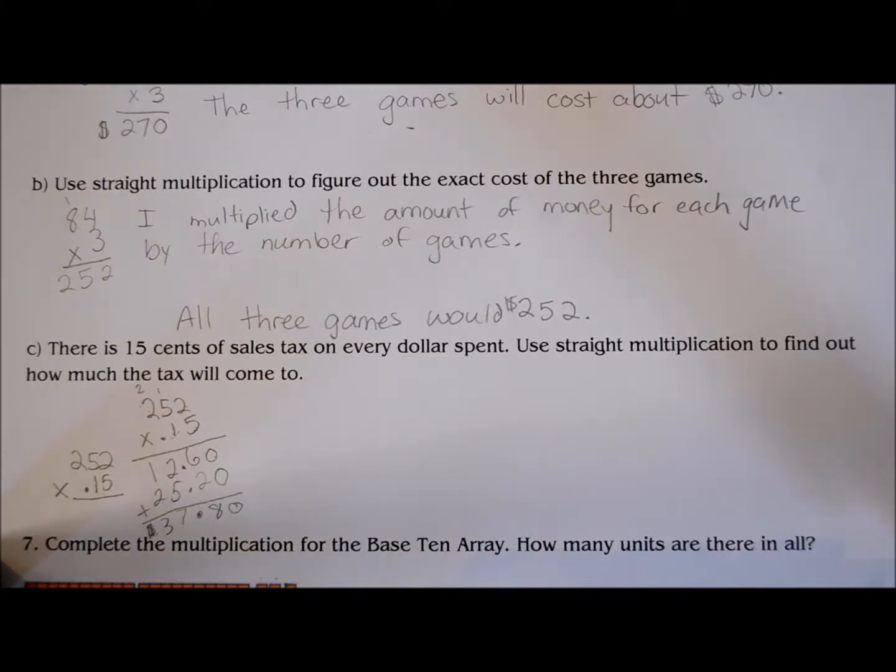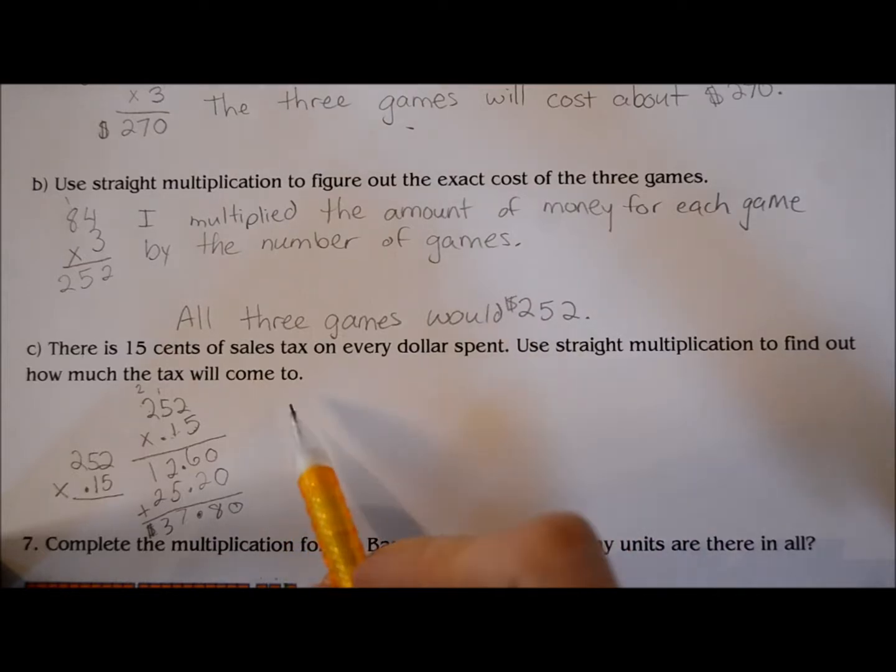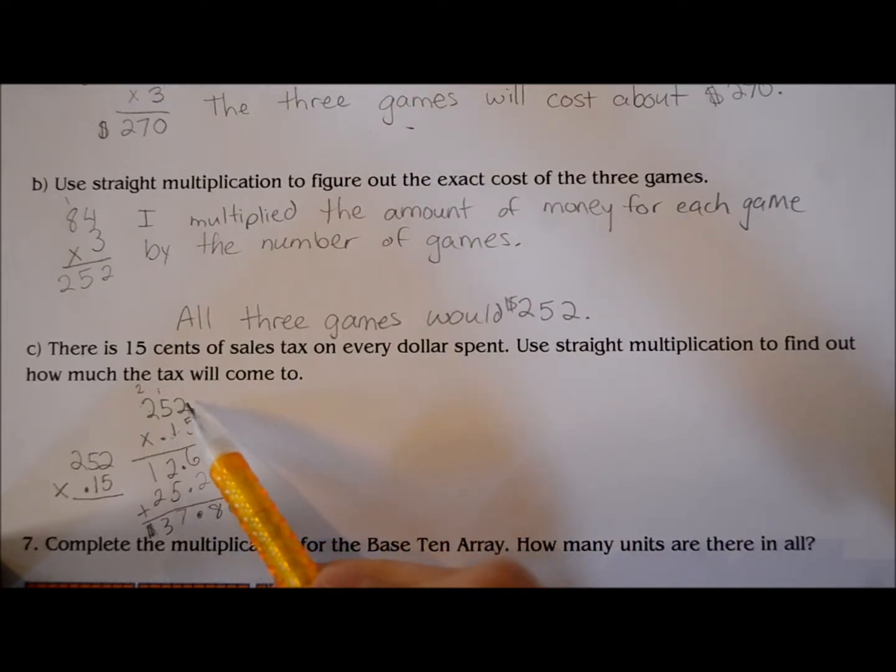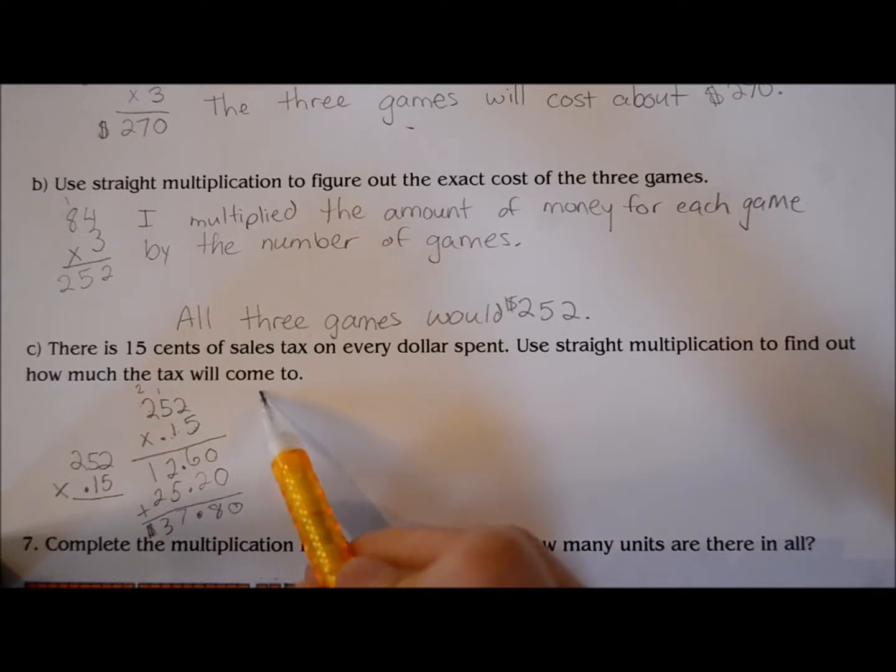So that's my unit of measurement that I used. So I've got here to explain what I did. So what I did is I multiplied the total cost of the games with 15 cents tax. So there are 252 groups of 15 cents. So here I'm going to write my explanation.